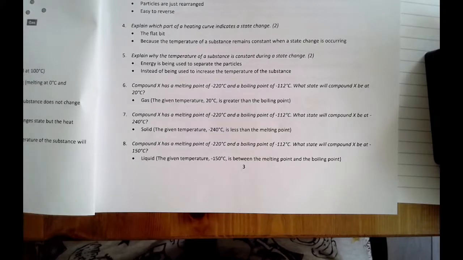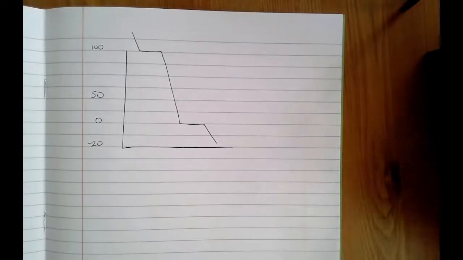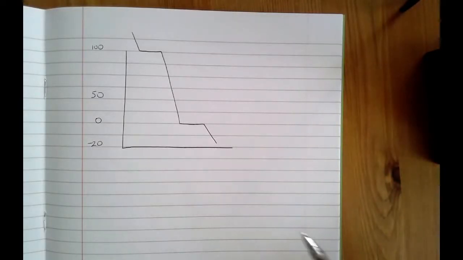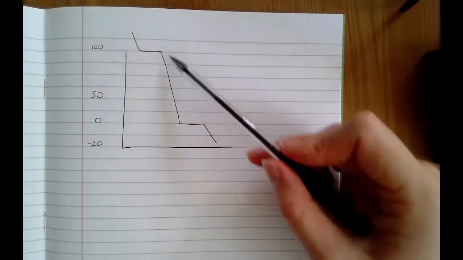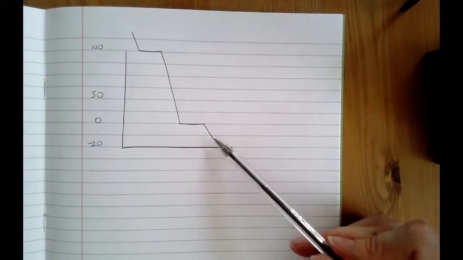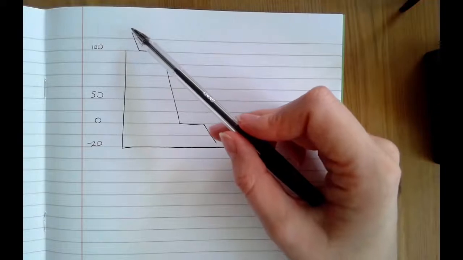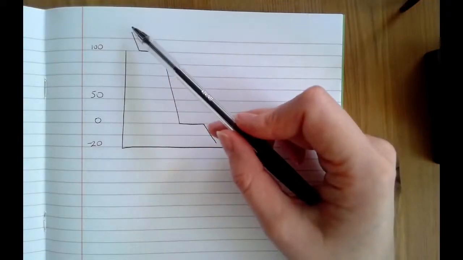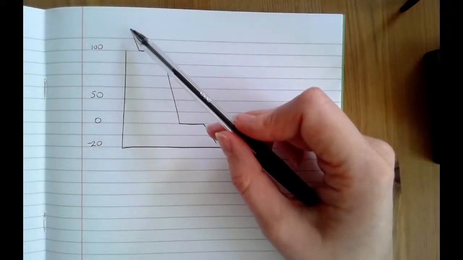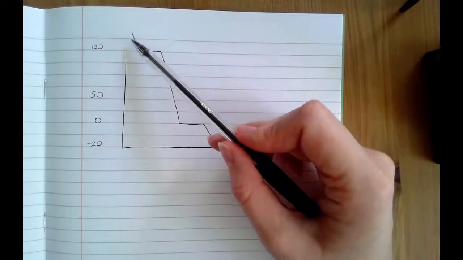The opposite of a heating curve would be a cooling curve. So I've just sketched out a cooling curve here. It's a similar idea, except instead of increasing the temperature, you're decreasing the temperature. So again, assume I've got water. I'm starting off with water as a gas, and the temperature is above 100 degrees Celsius. Then I'm removing energy. I'm cooling down this water vapor.